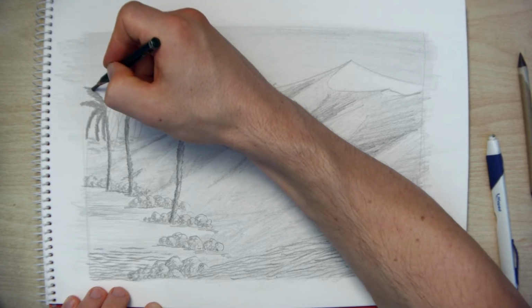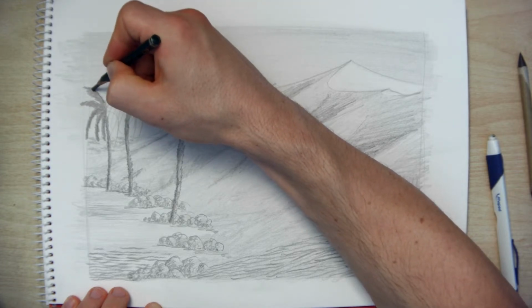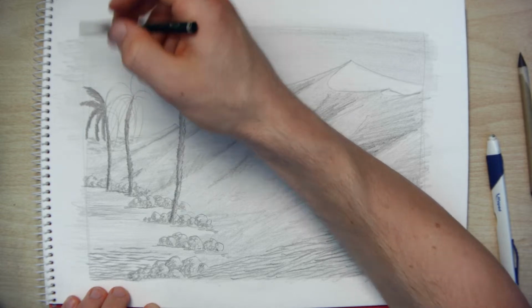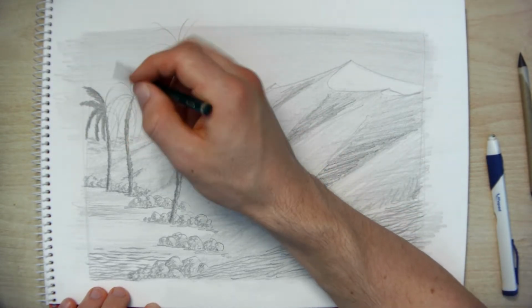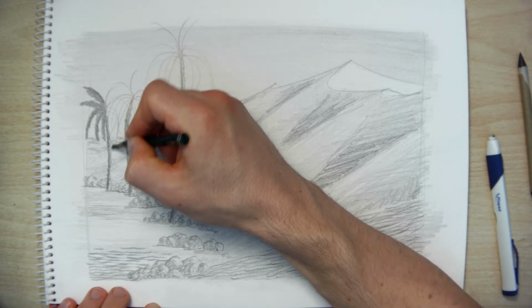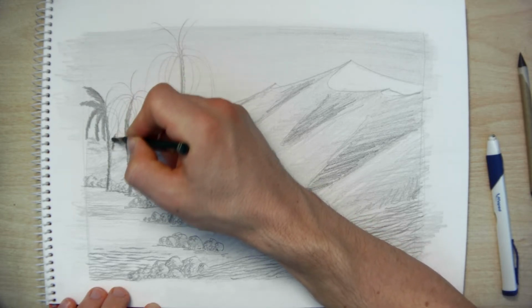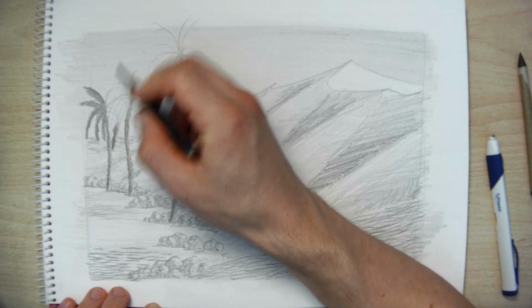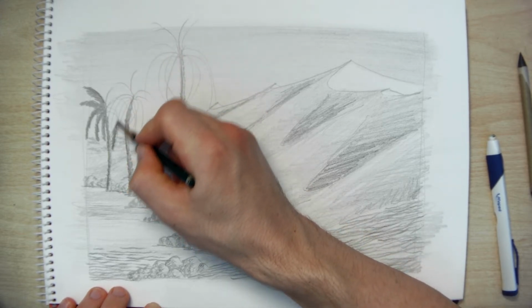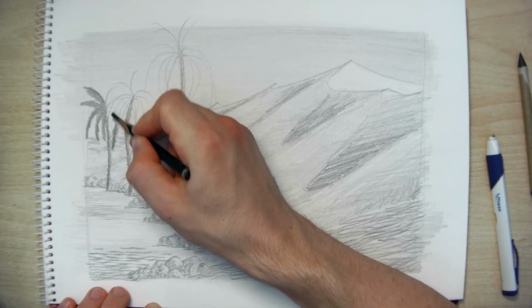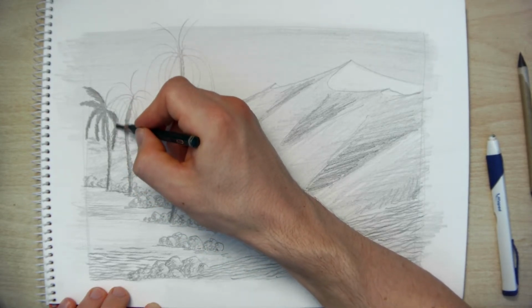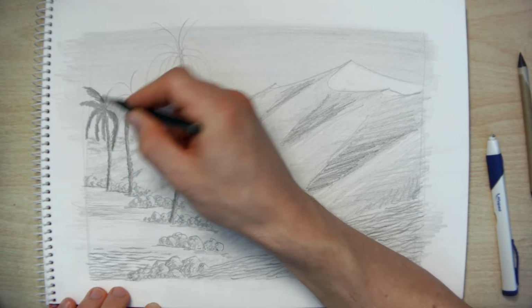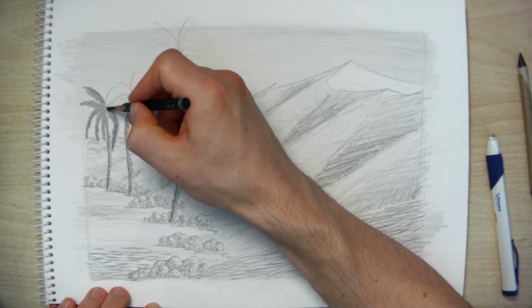And then up here I draw the part of the leaves that holds it all together to make that straight. All right.